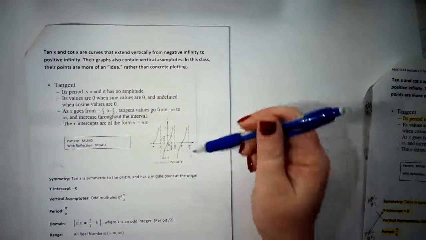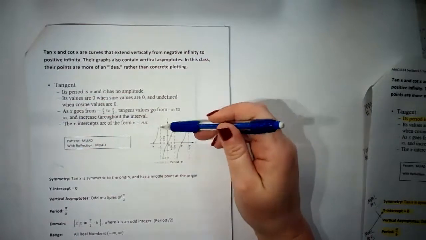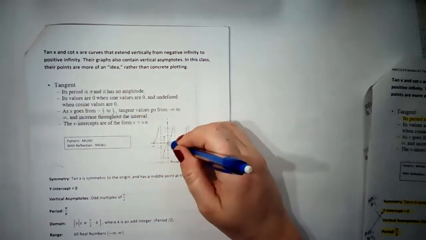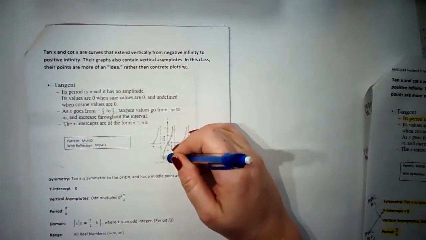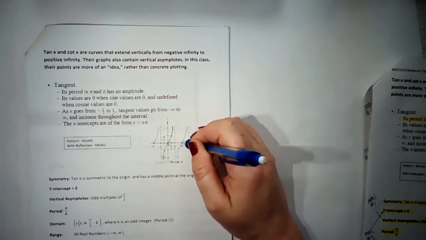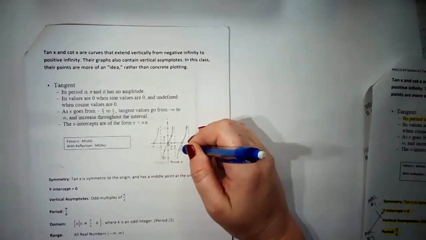To graph these, you put in your asymptotes. Tangent starts at the origin and you just kind of curve them up this way, curve them down that way. You go to the next area, curve them up this way, curve them down that way. We don't really have any points that go along with it. It's more just an eyeball thing. That's why we don't even teach the graphing.